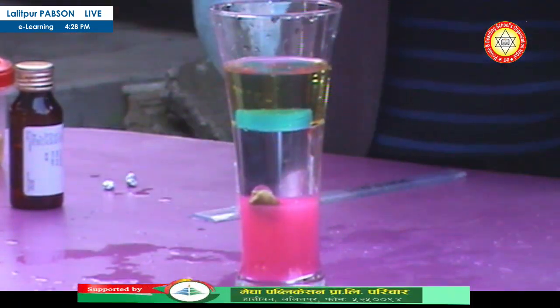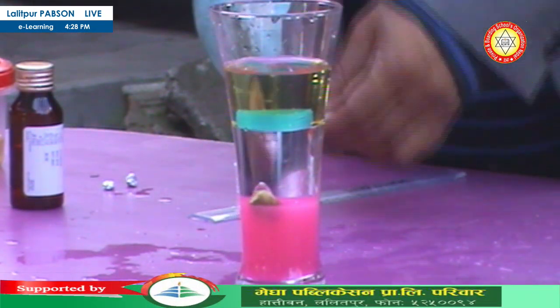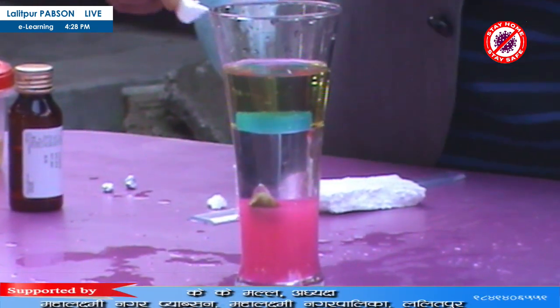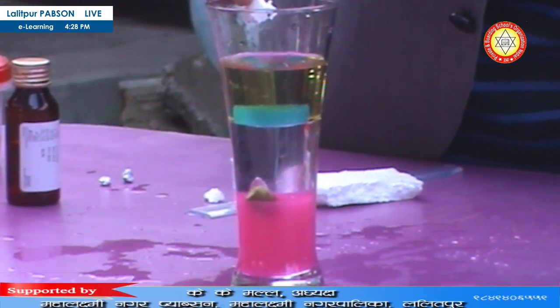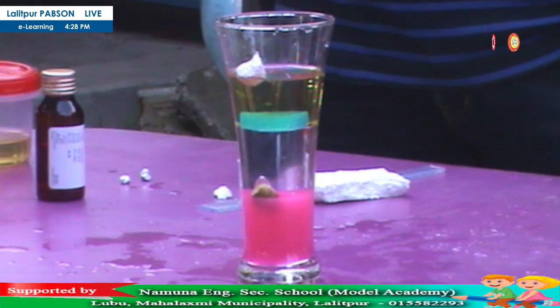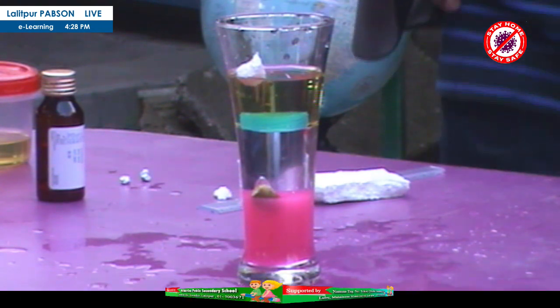Oh, I have one more thing. This is what you call packing foam. Let's check this one then. I'm keeping the foam over here. Right, let's check. Oh, it did not sink at all. It's at the top.